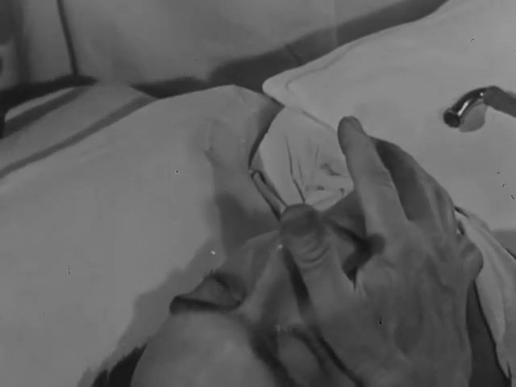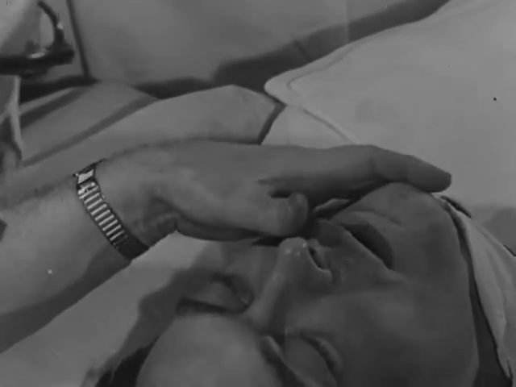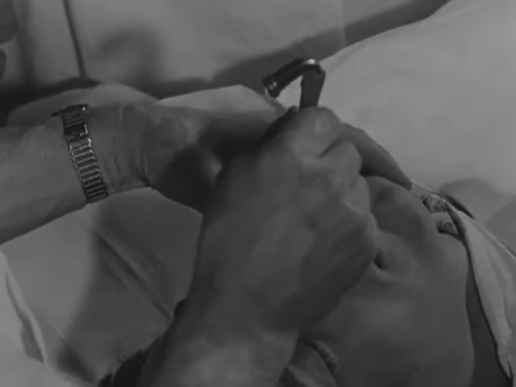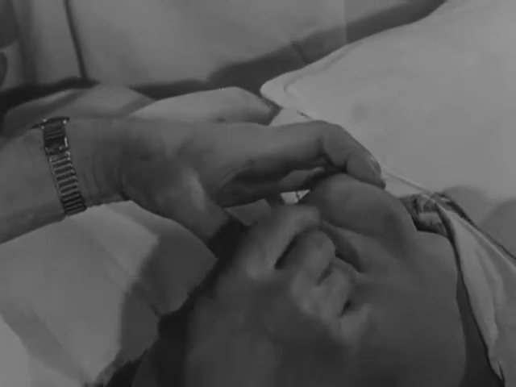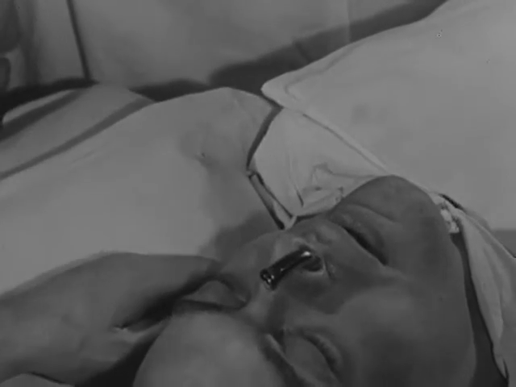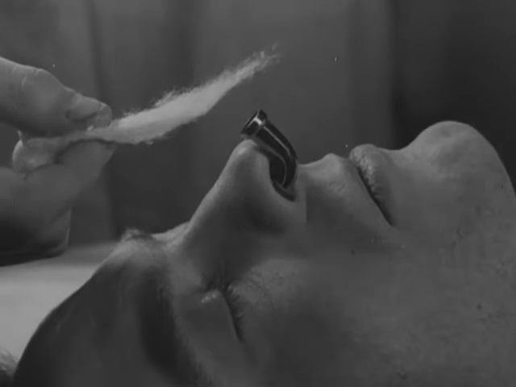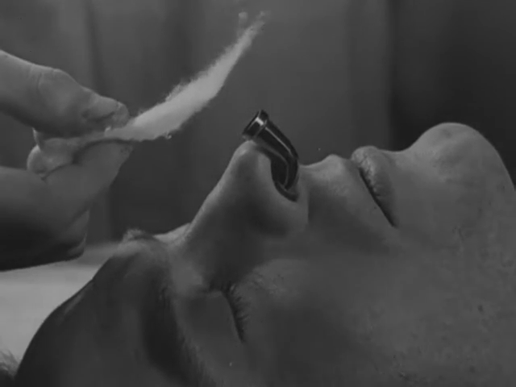After induction of anesthesia, the tube is passed along the floor of the nose until the breath sounds are heard at maximum intensity. The tube is then advanced during inspiration. Its presence in the trachea is indicated by full respiration taking place through the tube.